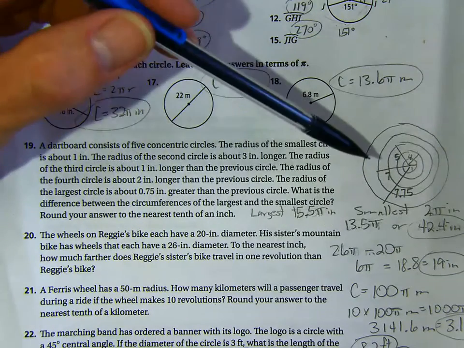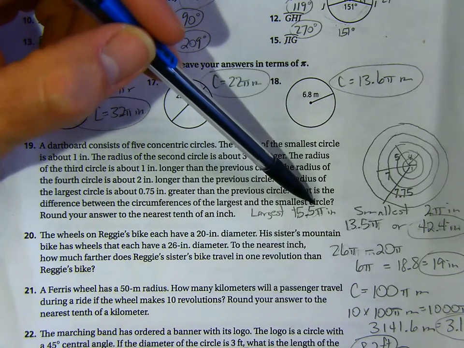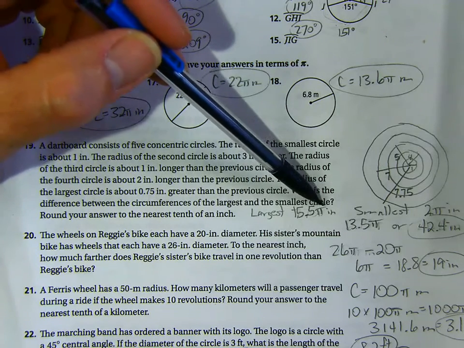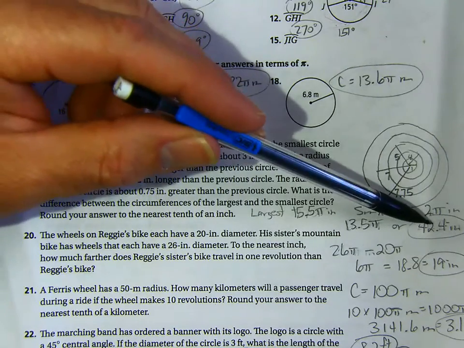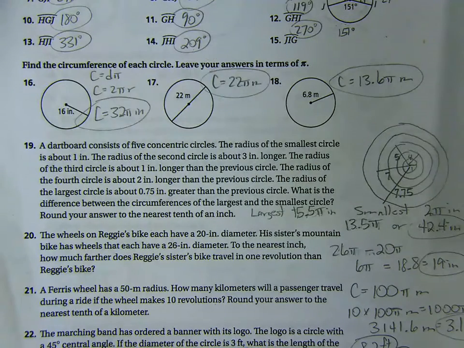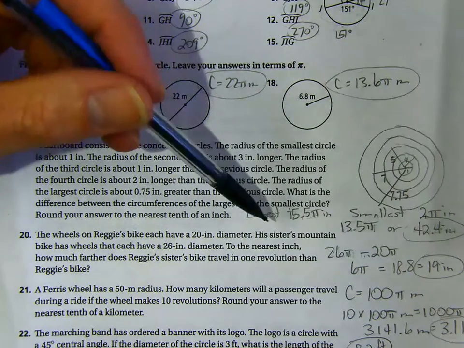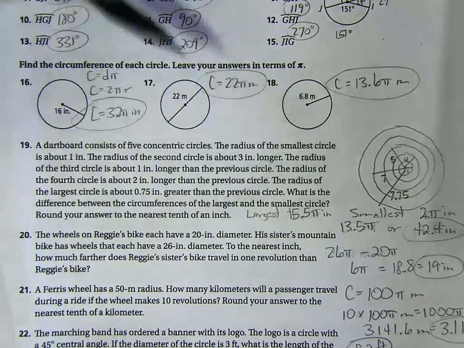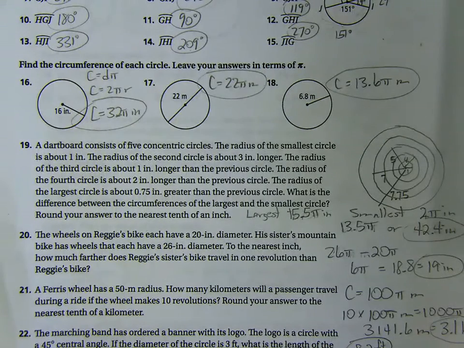So the difference between 15.5 pi and 2 pi would be 13.5 pi, or 42.4 inches. So that's how I did that one, 42.4 inches. So I got this largest circle, the smallest circle, and so basically reading through this has helped you figure out what the radius of each of the circles is going to be.